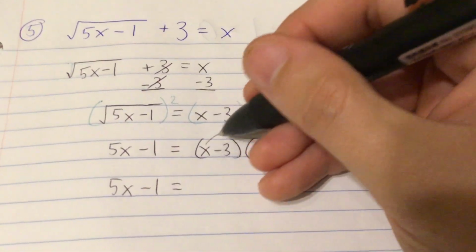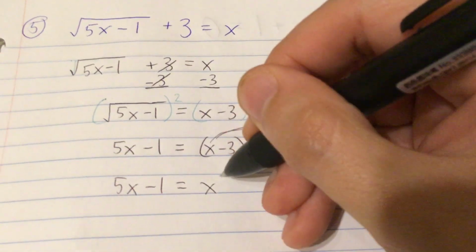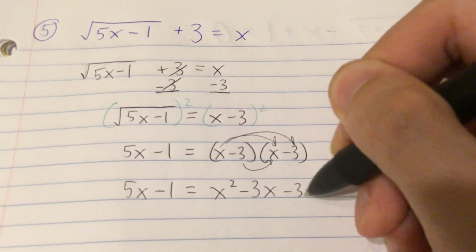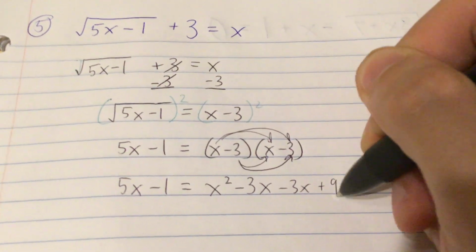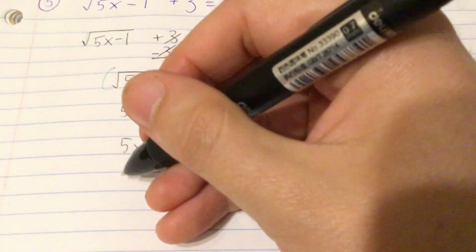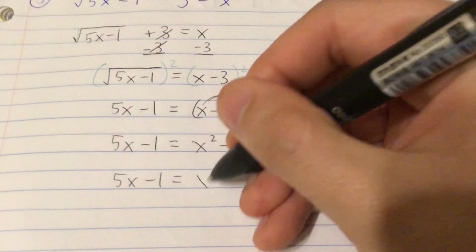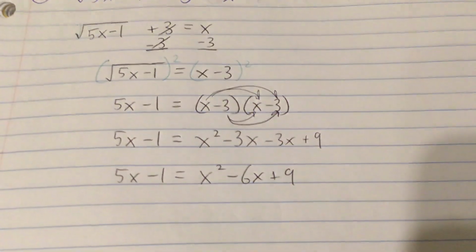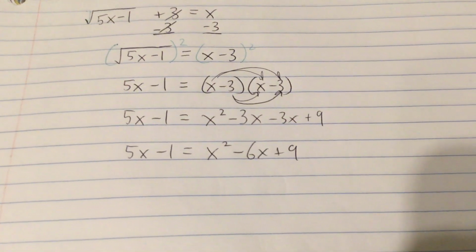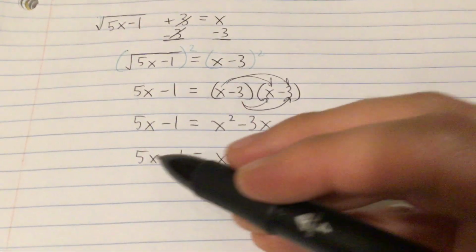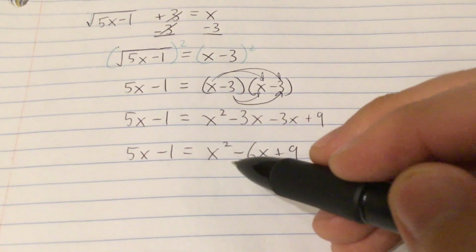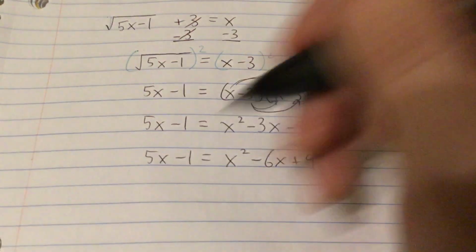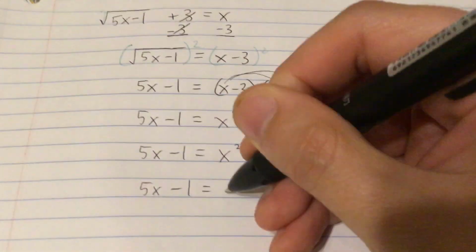And now if I FOIL this out, I get x squared minus 3x minus 3x plus 9. So that leaves me with 5x minus 1 is equal to x squared. Combine these like terms, I get minus 6x plus 9. Okay, so now, I don't like the fact that there's x's on the left and x's on the right, so I'm going to move everything to the right side. Since that x squared's already there, let me just make this a little bit clearer.